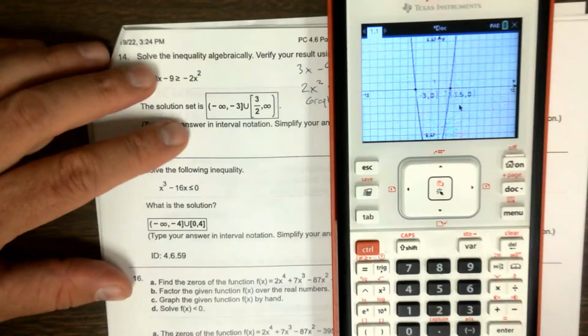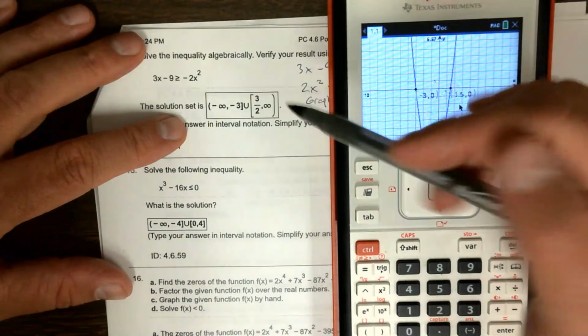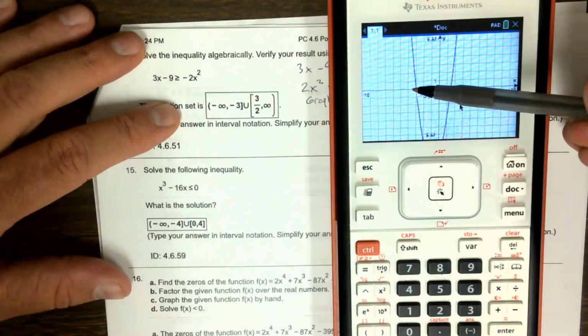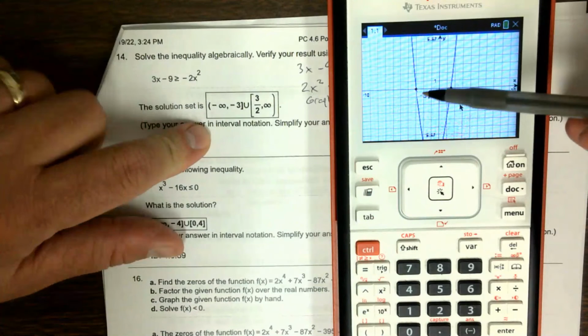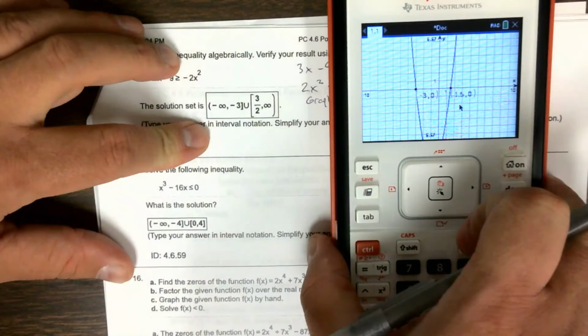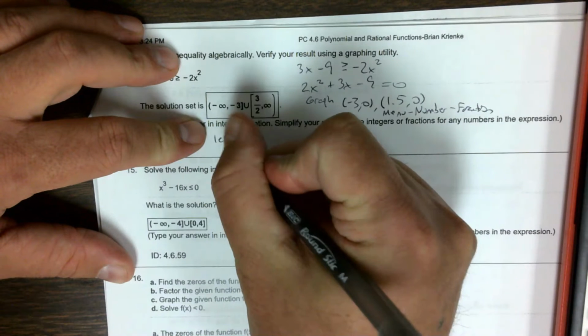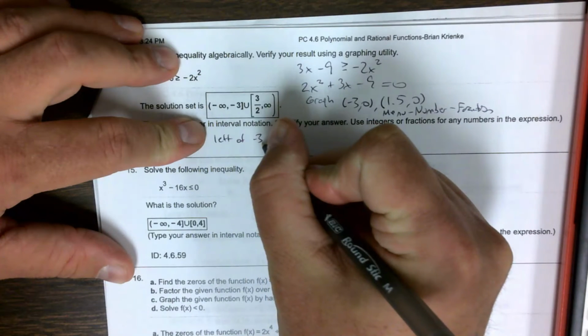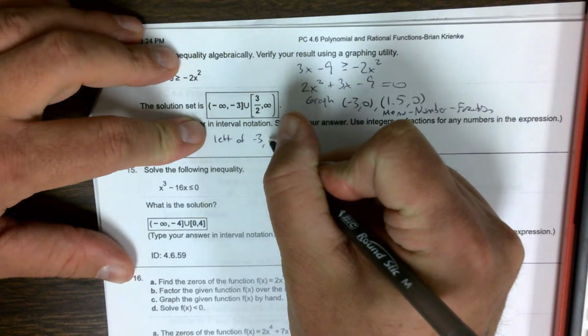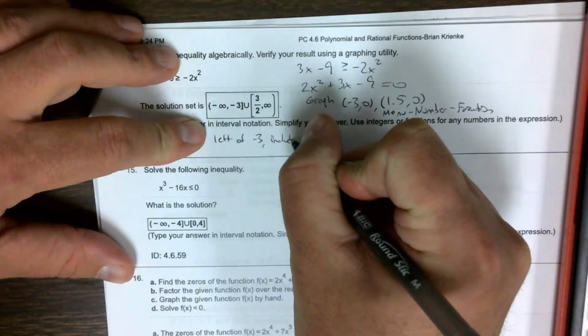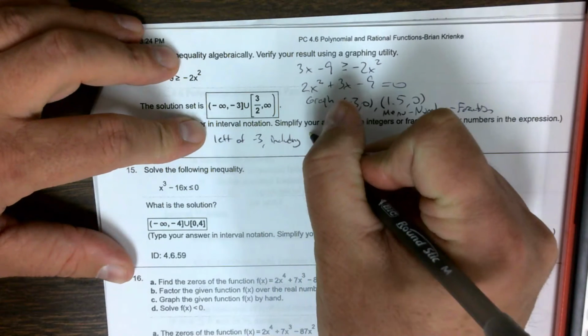And so now we want greater than or equal to 0, so that's going to be left of -3, including it. That's why we use the brackets.